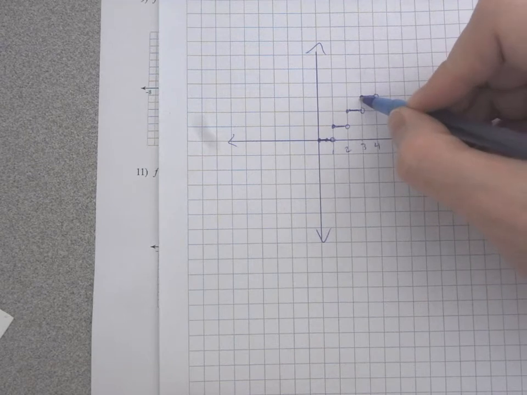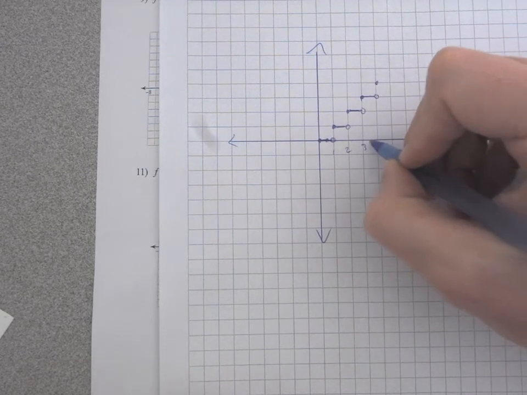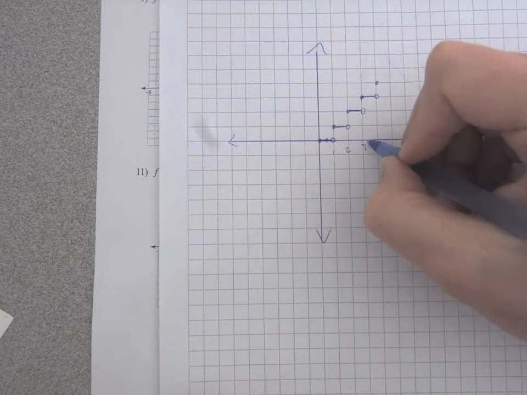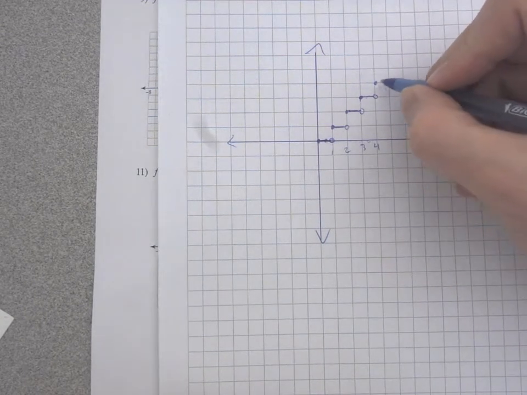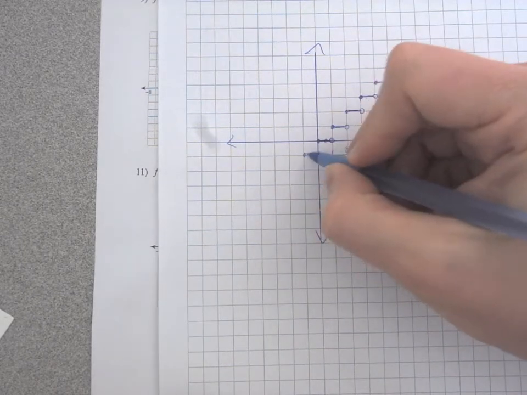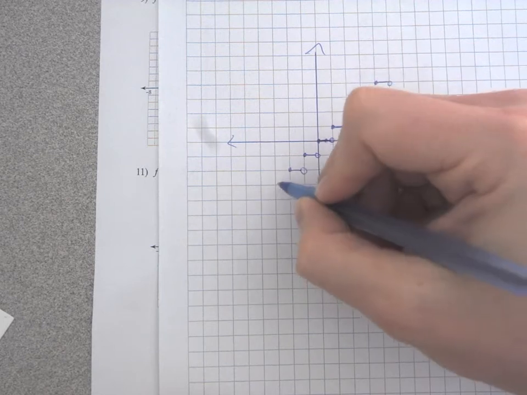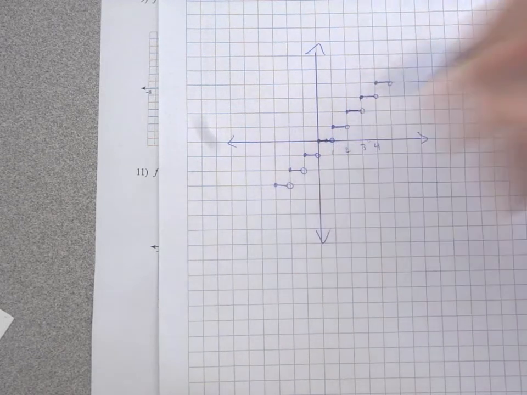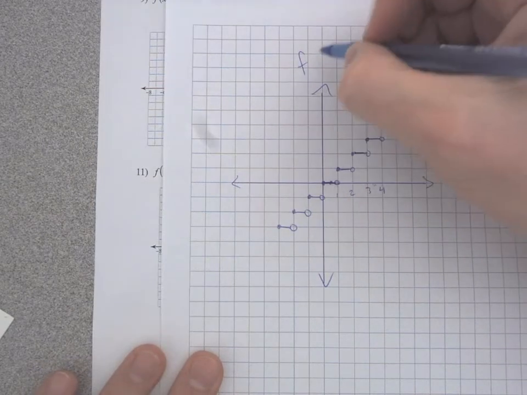If I put in a 3, I get out a 3. If I put in a 4, I get out a 4. But if I put in something between, like a 3.9 or 3.8 or 3.7, those all end up at 3. And we just keep this staircase pattern, and that's why this is called a step function. Okay, so that's what the basic floor function looks like.